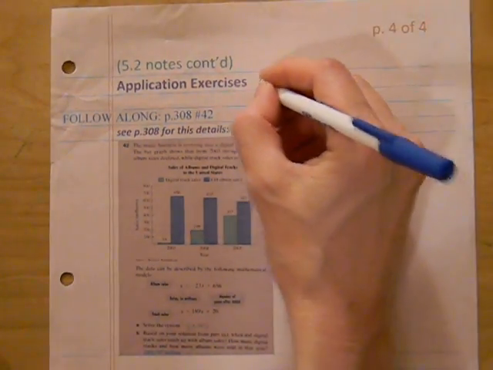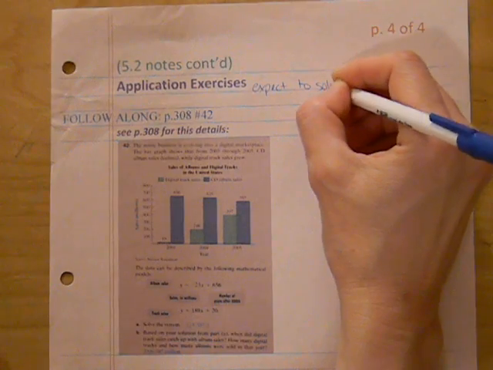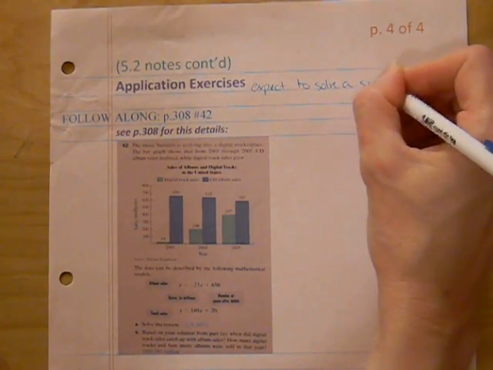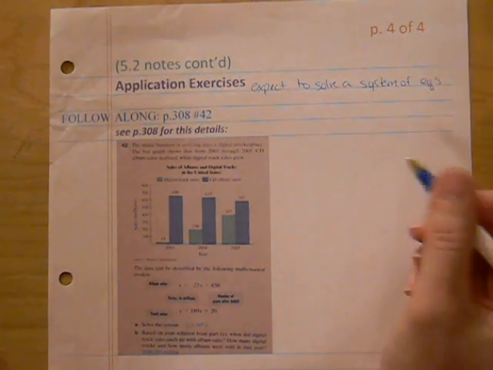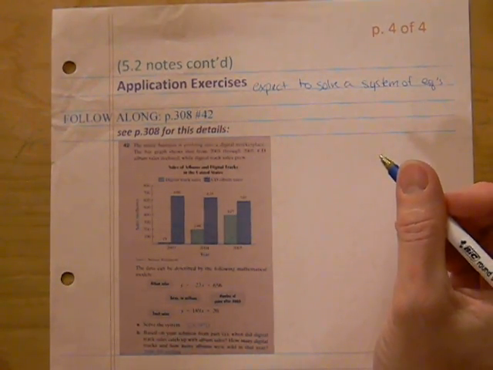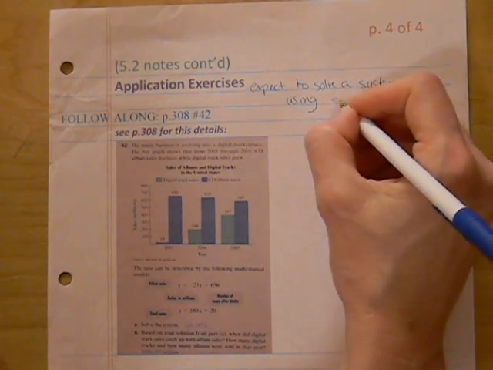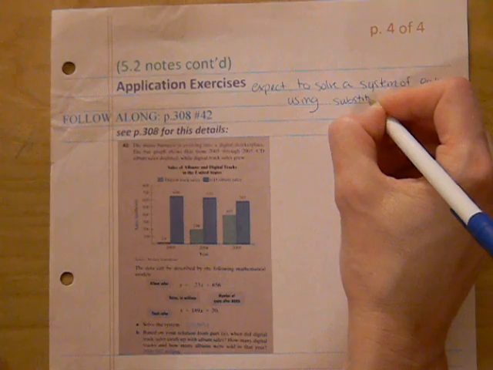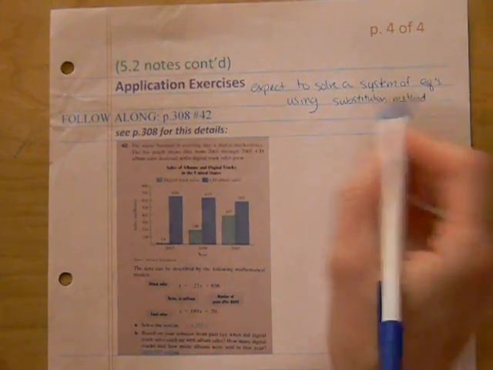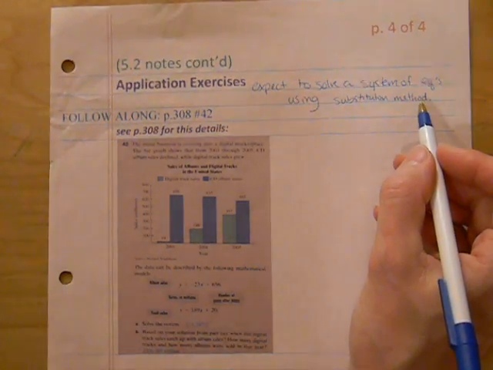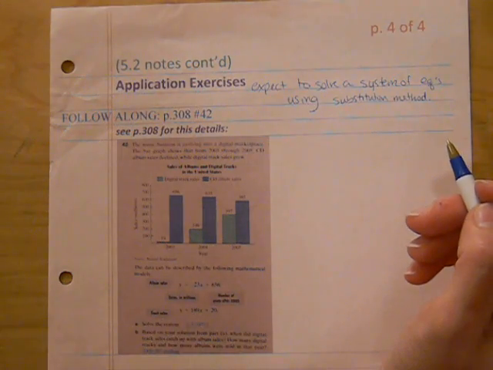So you can expect to solve a system of equations, two equations working together to get the solution that works in both equations, and you can expect that it'll be using the substitution method because that's the section we're in right now. Again, come exam time, you'll be able to choose which method you prefer that works best for you, graphing, substitution, or the addition method.